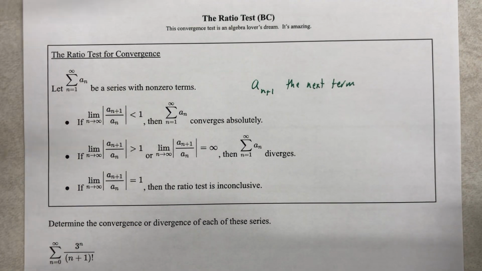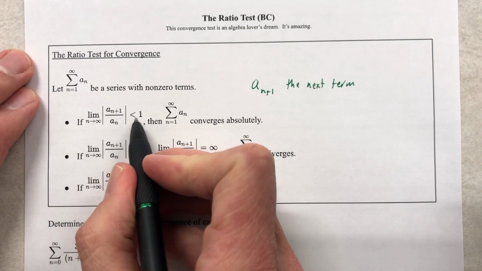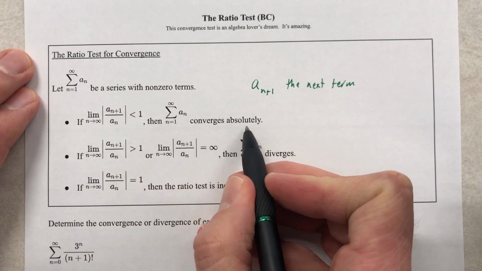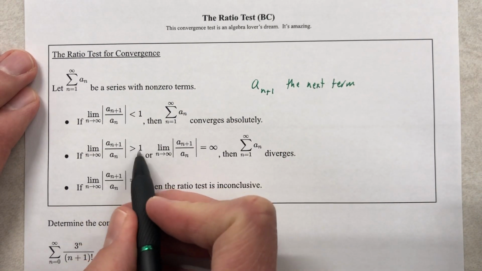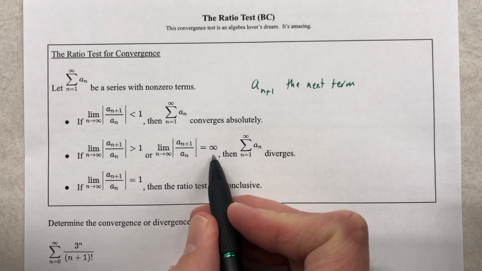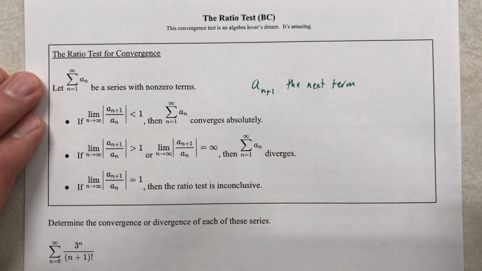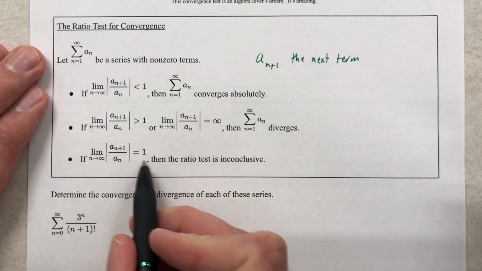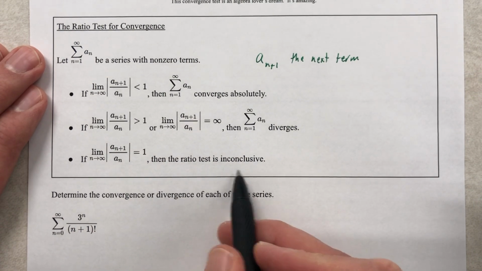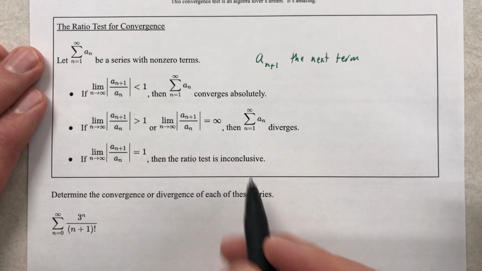So let's go ahead and get started. We're going to divide this by this, and if we get a number less than 1, then the series will converge absolutely. If we get a limit that's greater than 1 or infinity, which of course is greater than 1, then we have a divergent series. And then if it equals 1, then we really wasted our time. It depends on the context of what we're doing, okay?